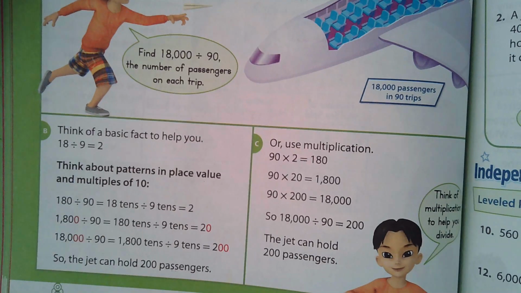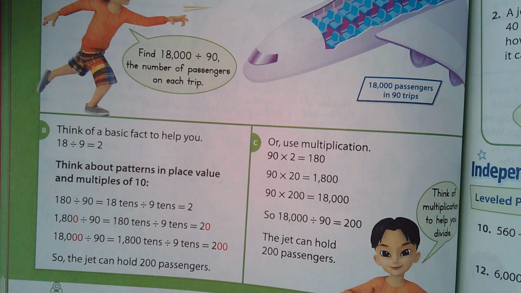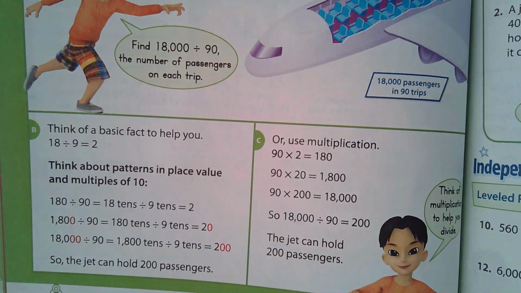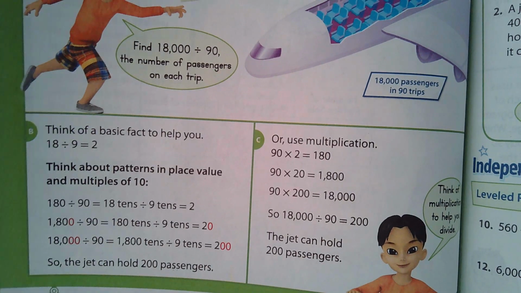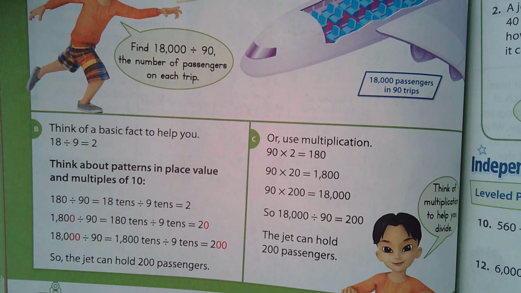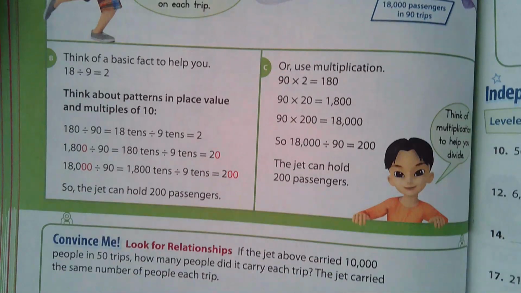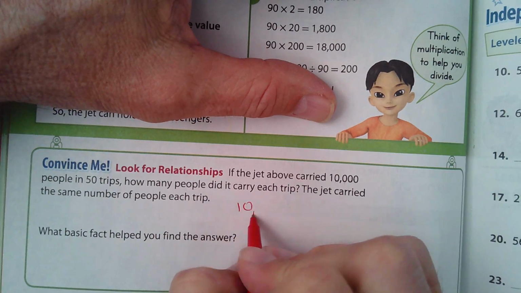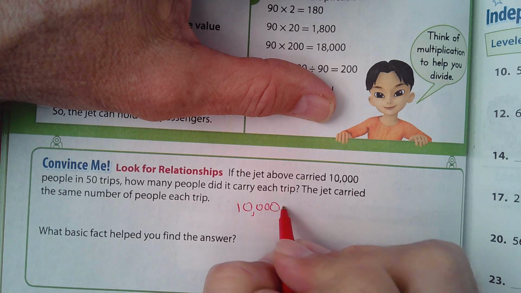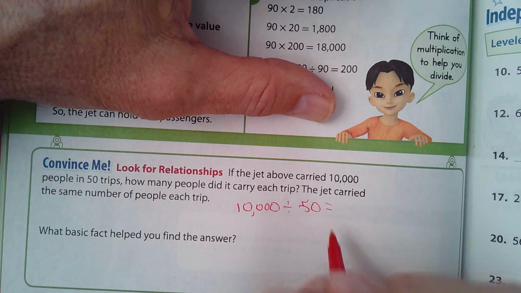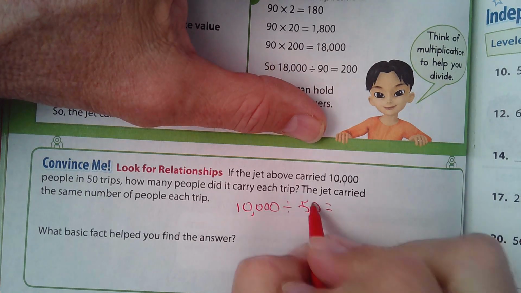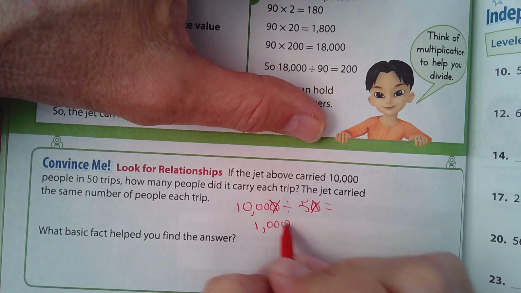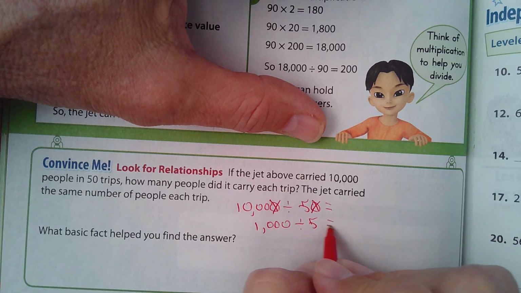Now, they did a little bit differently down below. And so, as you guys do a lot of this, the mental math, whatever solution or steps you take are up to you. As long as you get the correct answer, I'm happy. Let's look at the bottom one just for grins. So we've got 10,000, and we're dividing it by 50. So the first thing I'm going to do is get rid of a 0. And this now becomes what? 1,000 divided by 5.